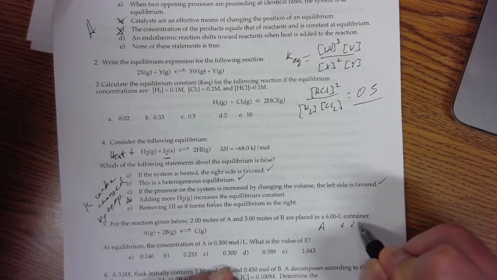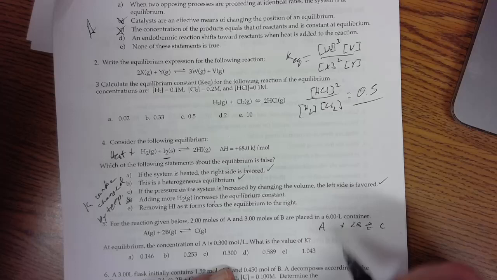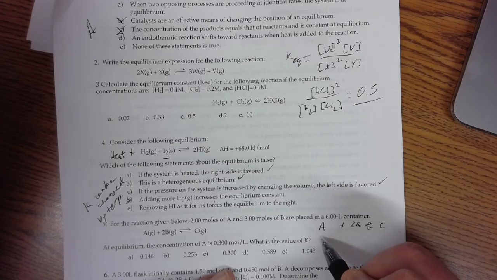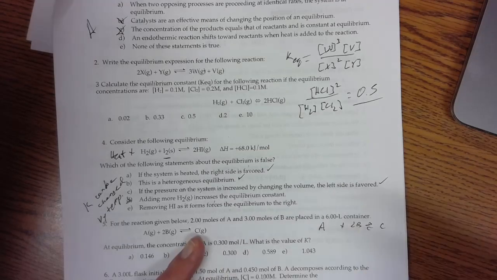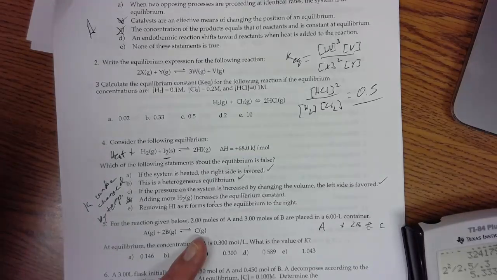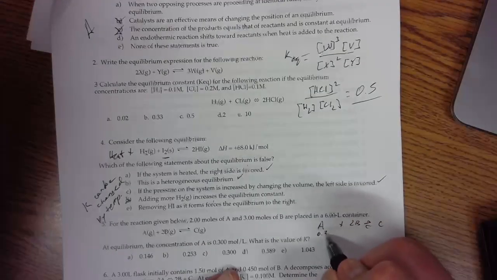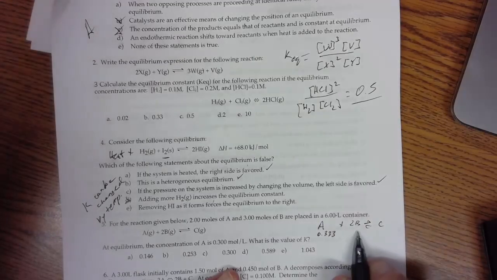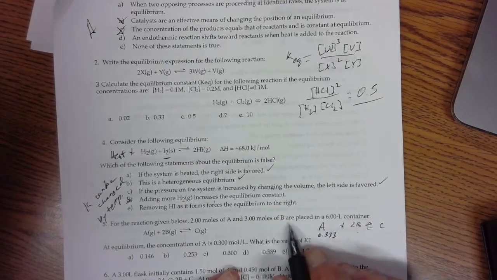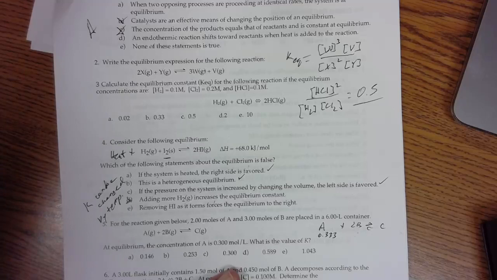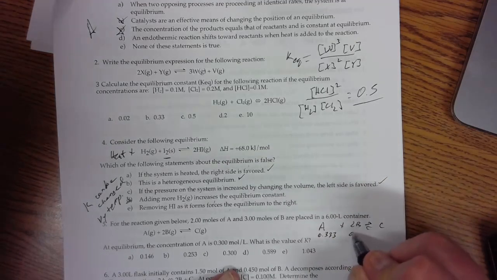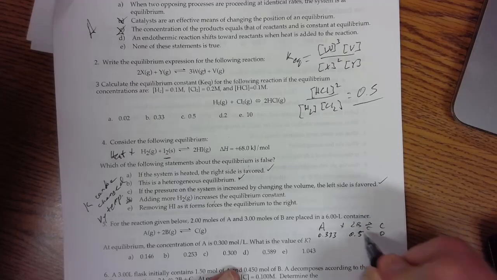A plus 2B yields C. And we initially have 3, and it's a 2, and it's 6. So 2 divided by 6 is 0.333. And 3 moles of B are placed, and that's going to be 0.5, right? And we have 0 of C.